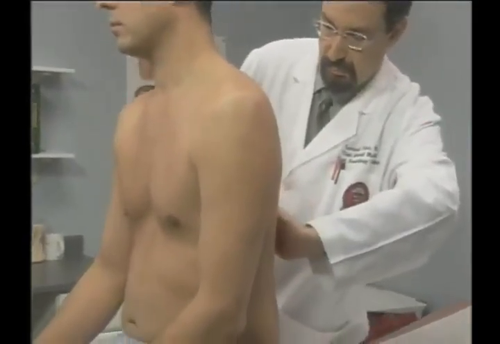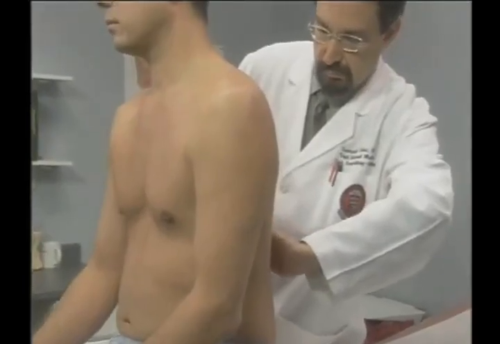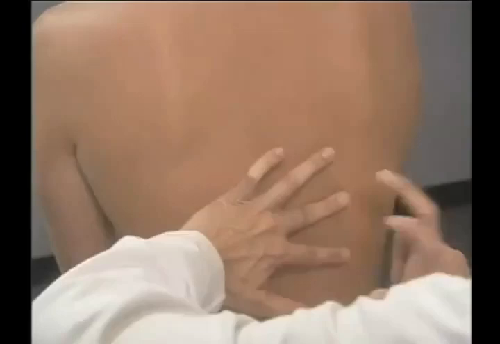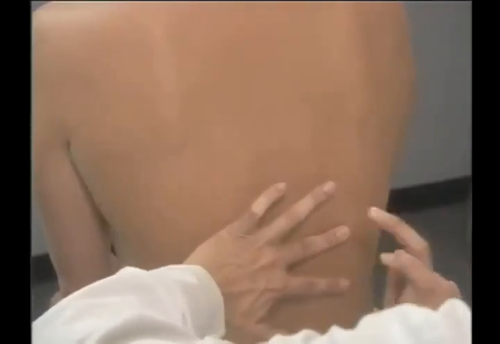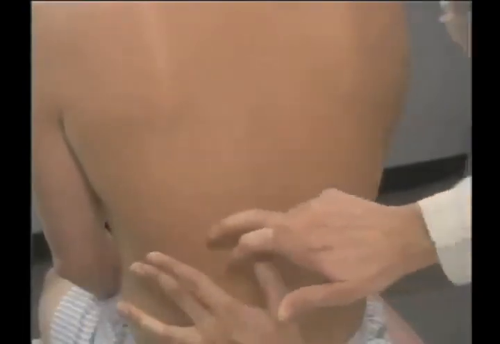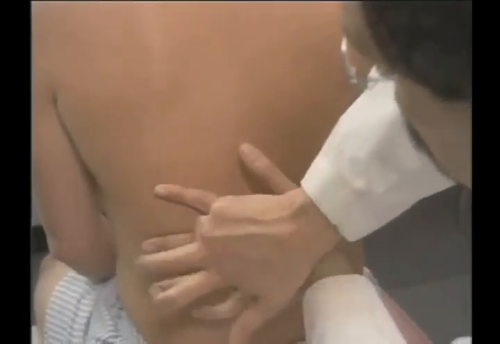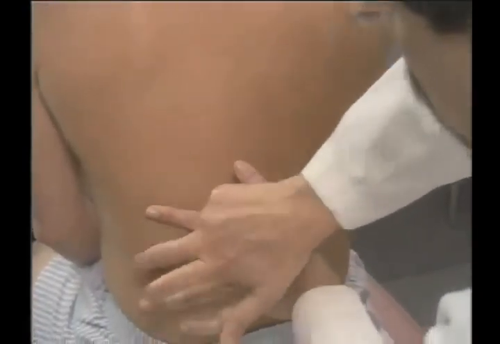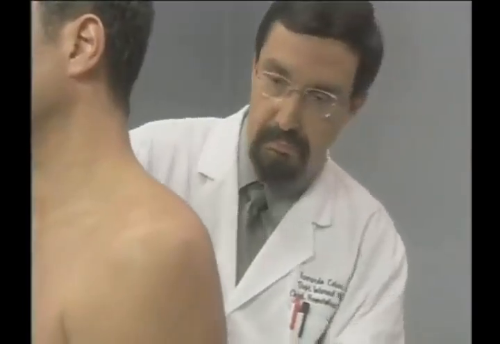Listen to the intensity, pitch, and duration of your percussion notes, and note the sense of vibration. Then decide what kind of notes you are hearing. Normal lungs are resonant. Locate any areas where you hear abnormal dullness. Next, use percussion to identify the level of the diaphragms and measure diaphragmatic excursion.